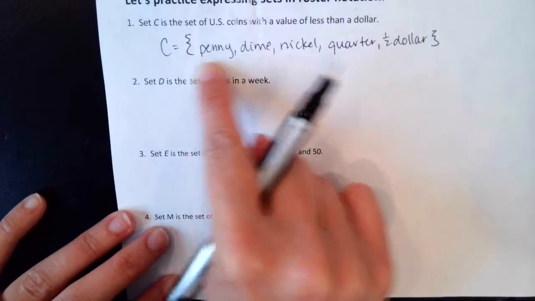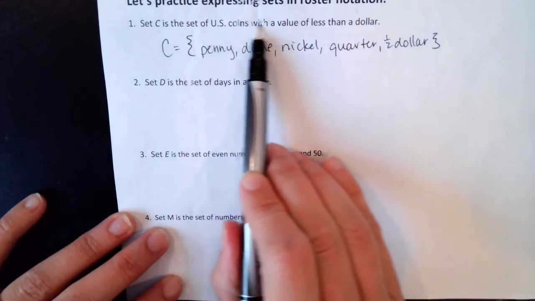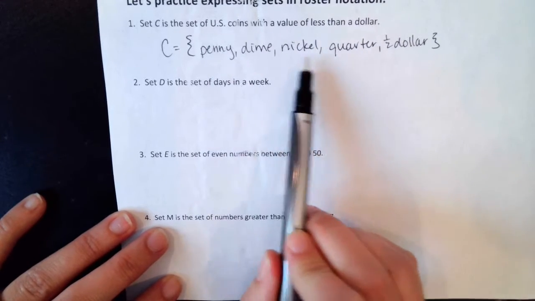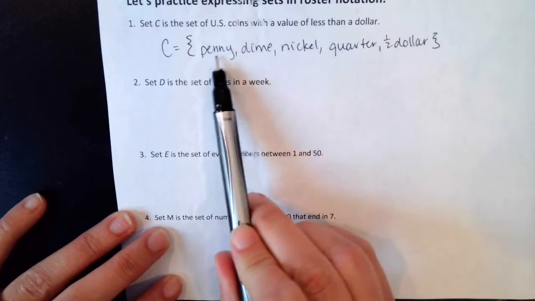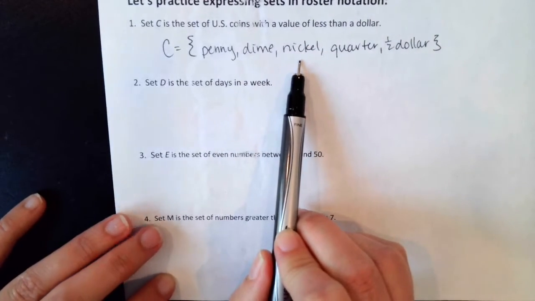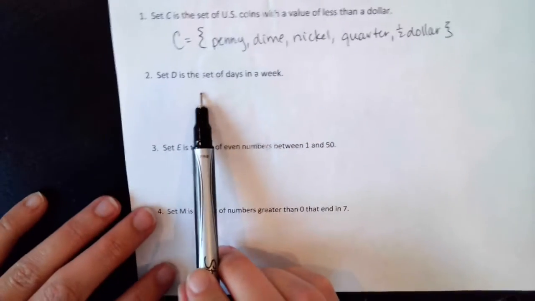So here is my roster notation. I started with a description, and then my roster is down here. I just listed every single thing that fits this description, and the order doesn't matter. So if you have all the same words but a different order, then you are good to go. Okay, let's try this one.